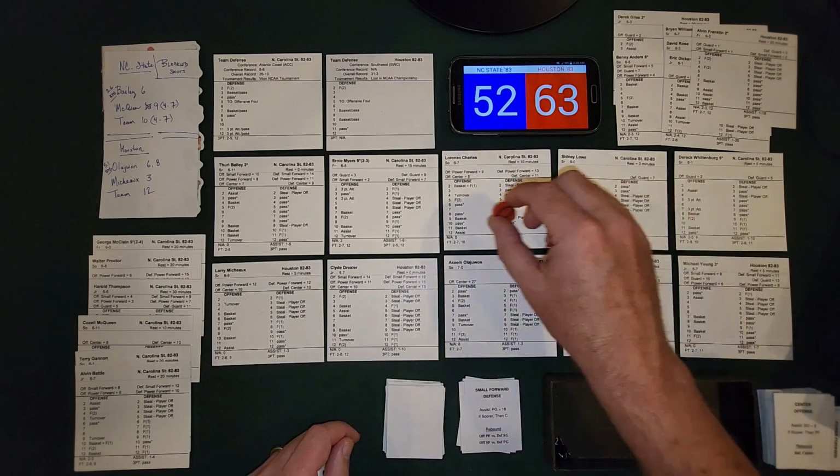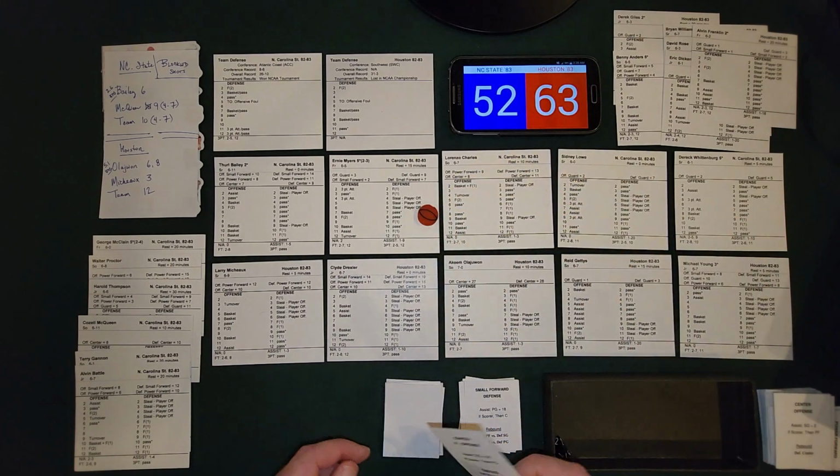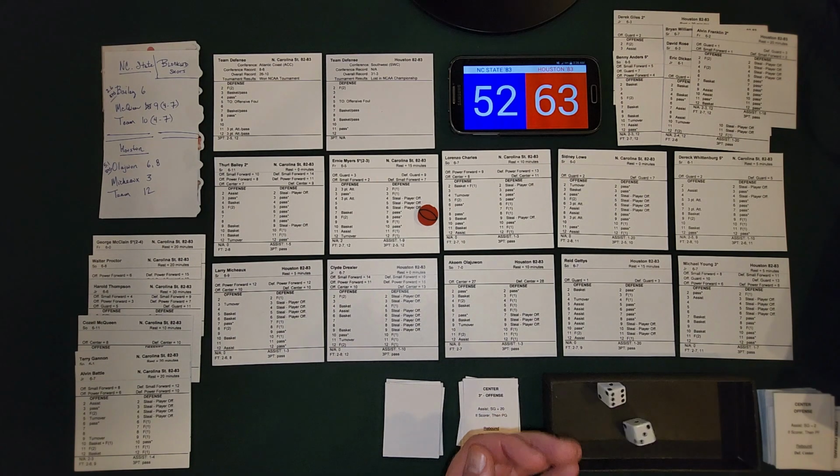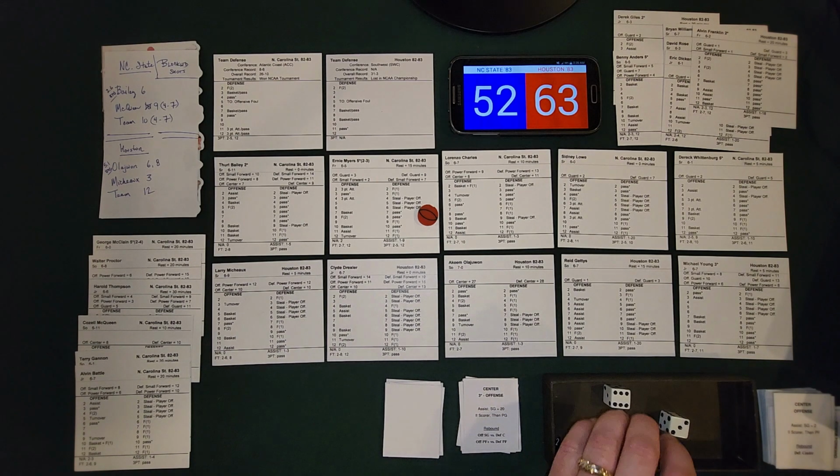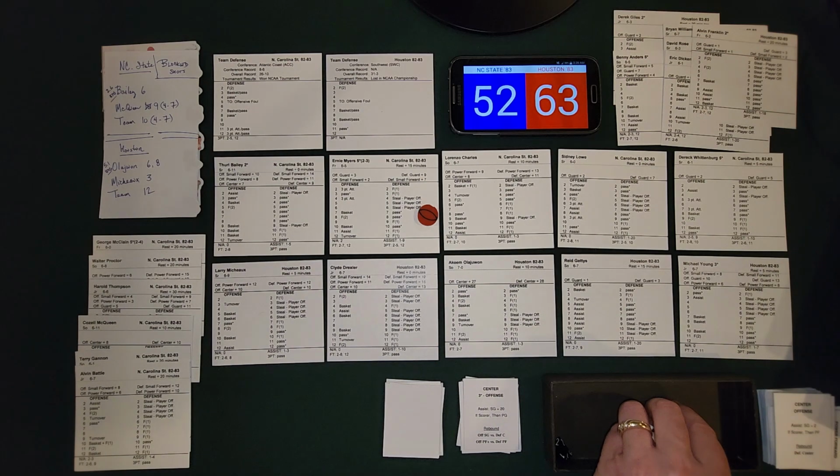Small forward has the ball. Ernie Myers, offensive-minded guy. He's got a 3 or better. Yes. Myers offense, it's a 9. No good by Myers. Myers is 4 for 8. Rebounded by offensive shooting guard versus defensive center. Well, Olajuwon's going to easily get that one.